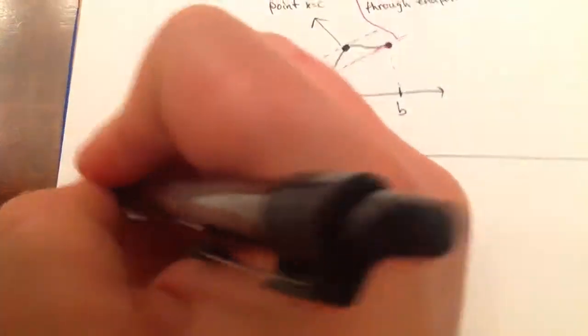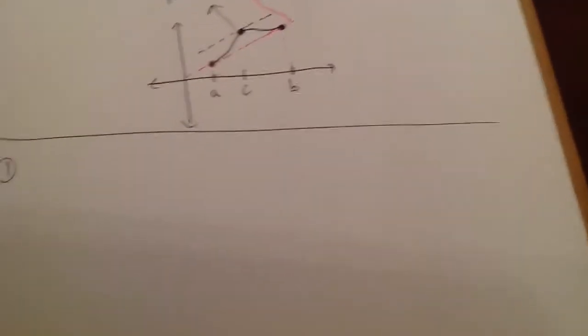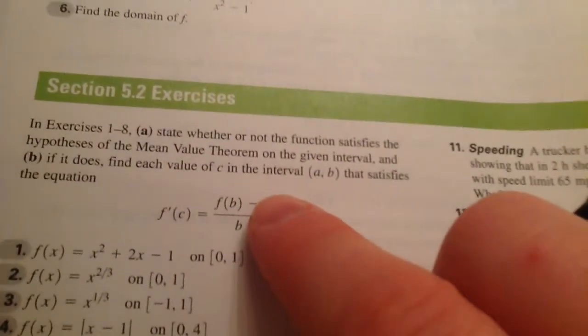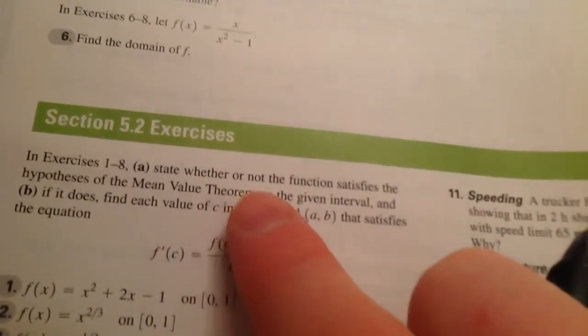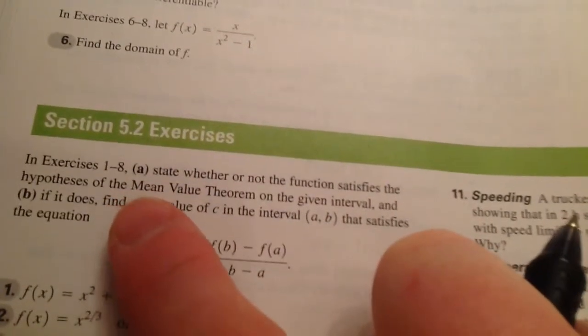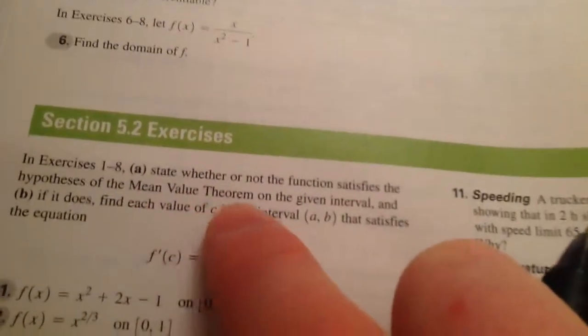First example. We're going to use the same directions on the homework. I don't want to write them all out necessarily. It's right here. And this is the kind of problems you're going to do after this. It just says state whether or not the function satisfies the hypotheses of the mean value theorem on the given interval. So all that is the first part.